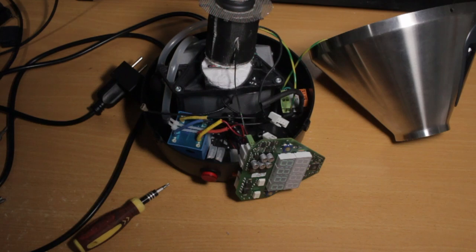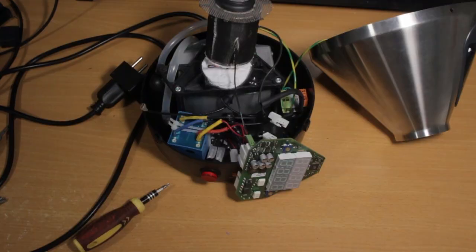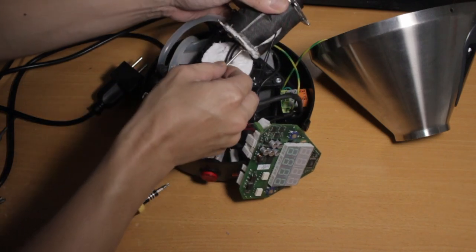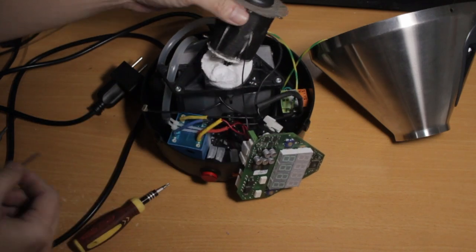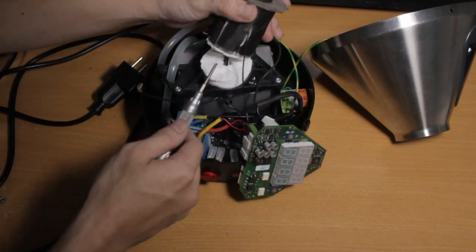I forgot to record it, but they use a plastic snap fit to hold the heating chamber. Very easy to pop out. They hold the heating element with a stainless steel blade attached by 3 screws.